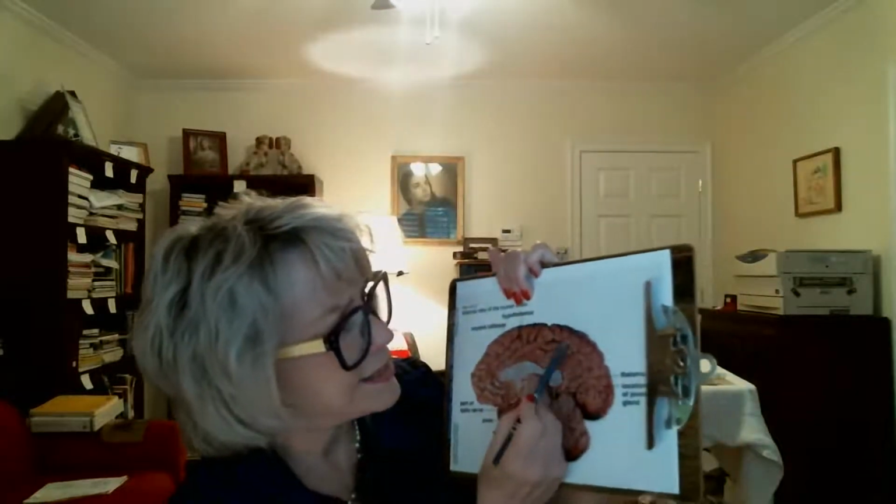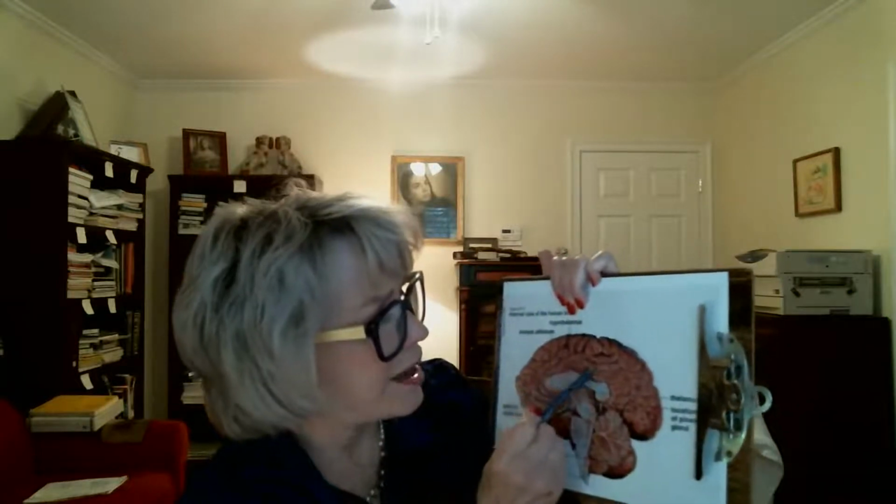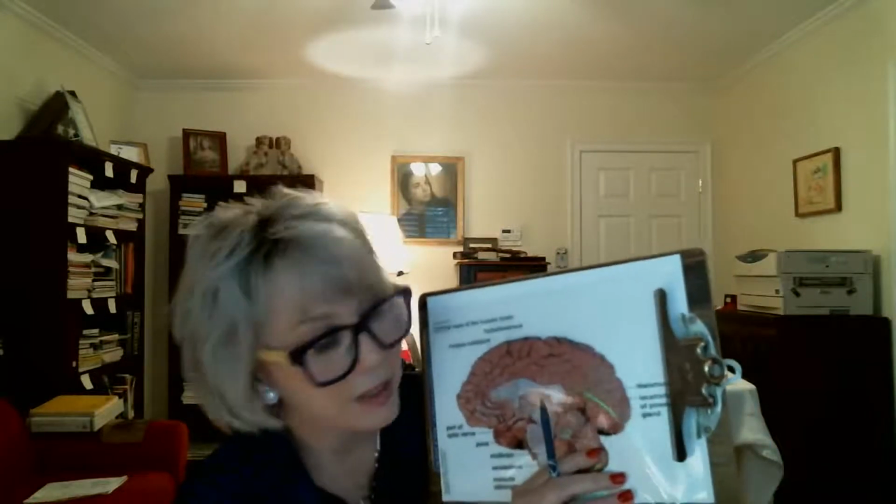The external cortex, and let me show you this, has lots of wrinkles. It looks very wrinkly, with lots of meandering little grooves. These wrinkles in the cortex are referred to as convolutions.